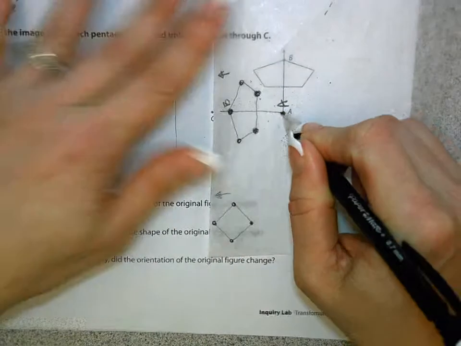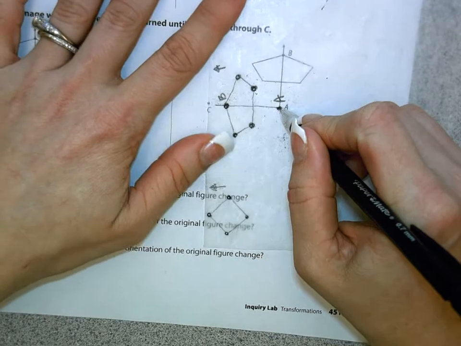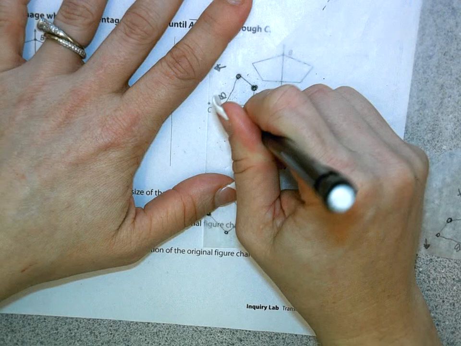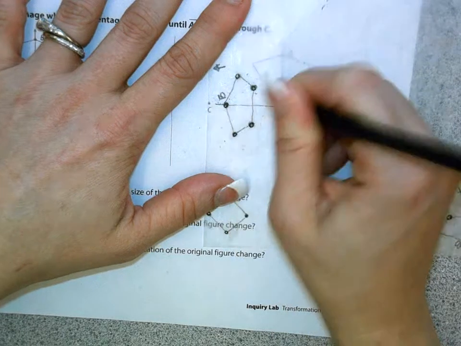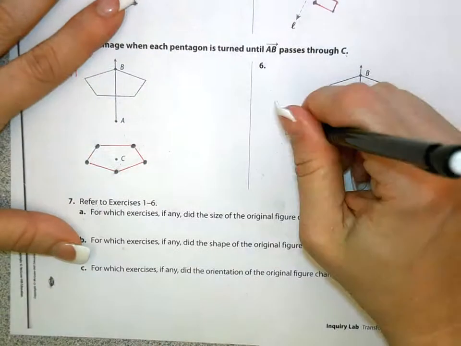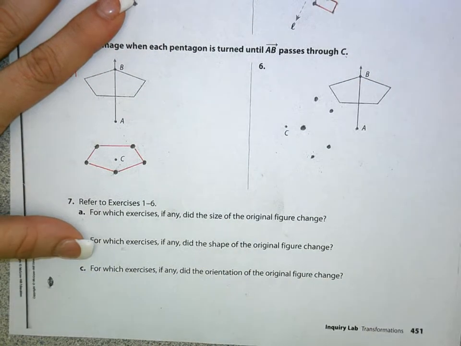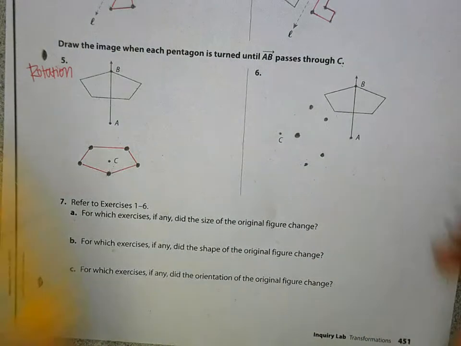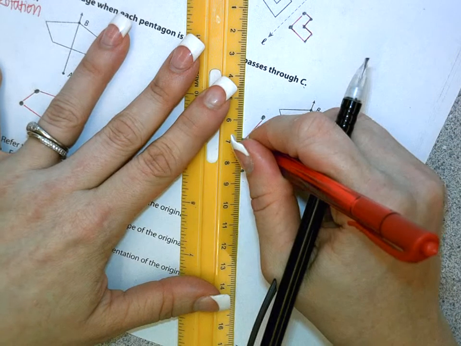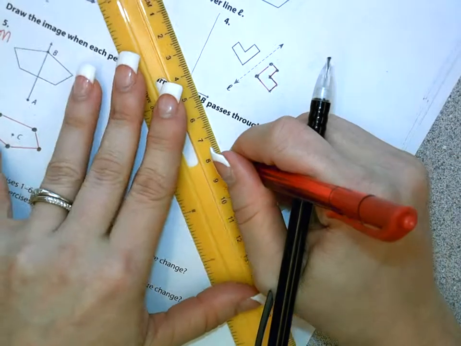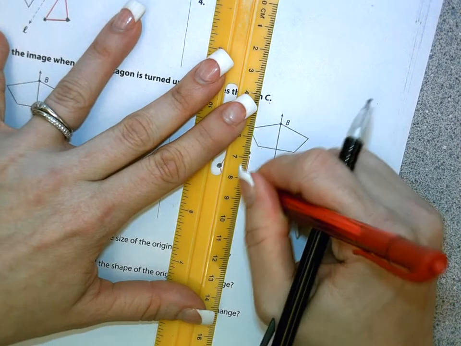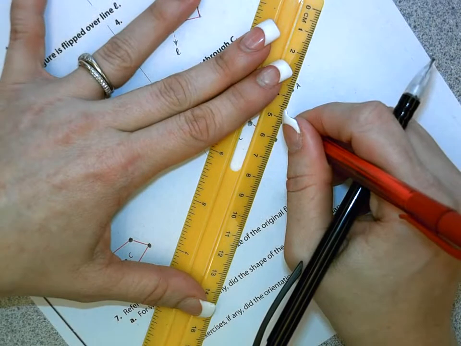If your dots aren't quite dark enough, you can make them darker once you pick up your patty paper. And then connect your dots and connect them.